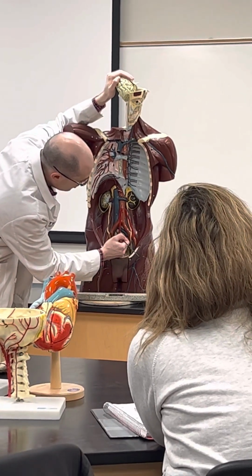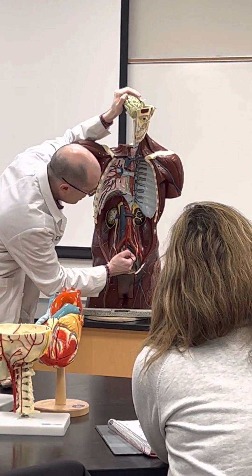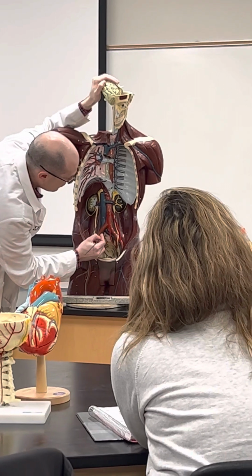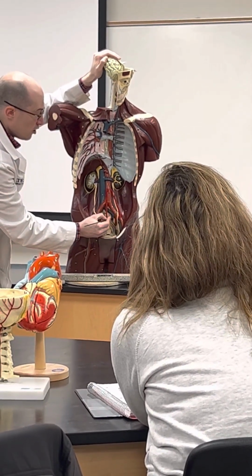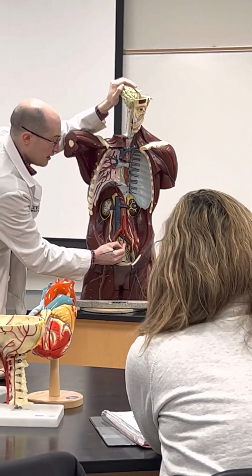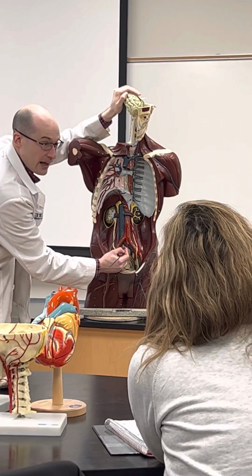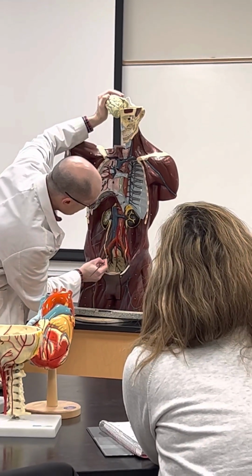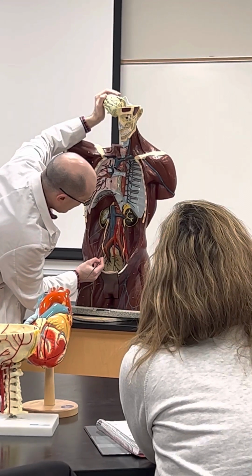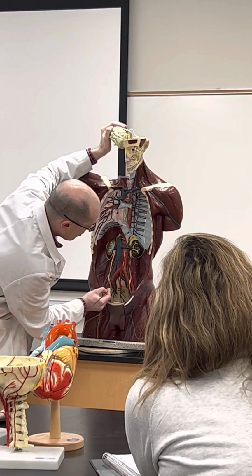So right here, you have your right common iliac vein, and then right here you have your left common iliac vein. Here on the left, you can see also very clearly where the left external iliac vein converges with the left internal iliac vein to form that left common iliac vein. On the right, I think it's a little bit harder to see because that right internal iliac artery is right in the way.